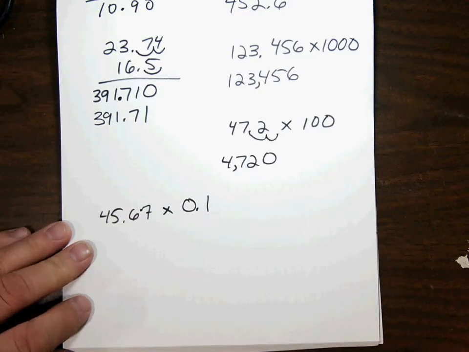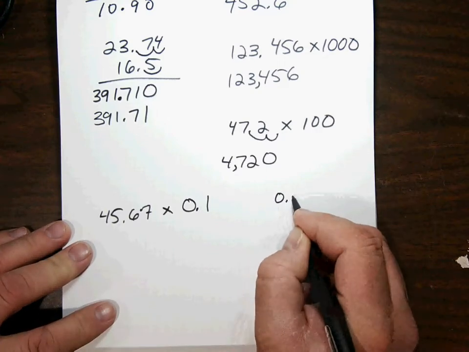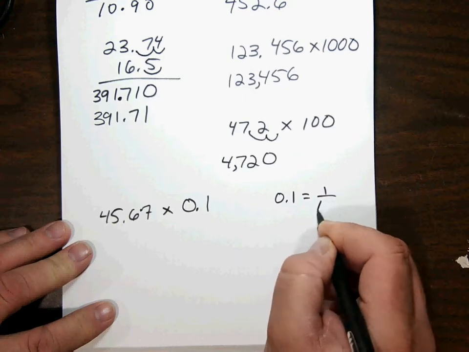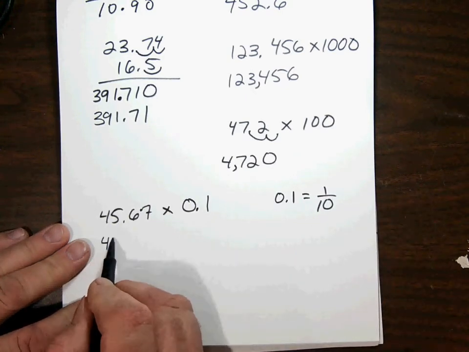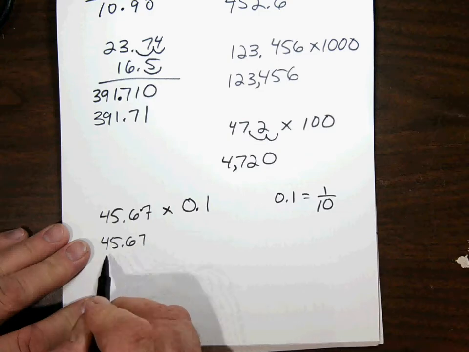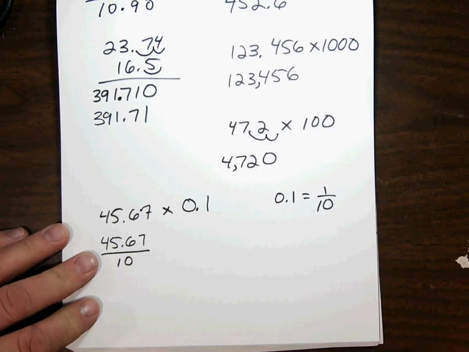We said 0.1 is the same as 1/10. Let me write that up to the side. That's the same thing as dividing by 10. Multiplying by 0.1 is the same thing as dividing by 10.